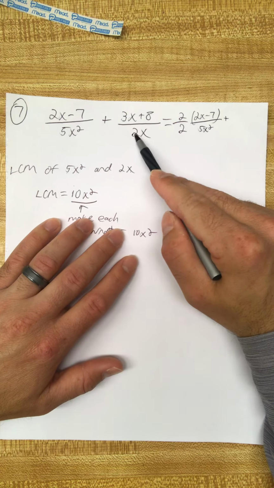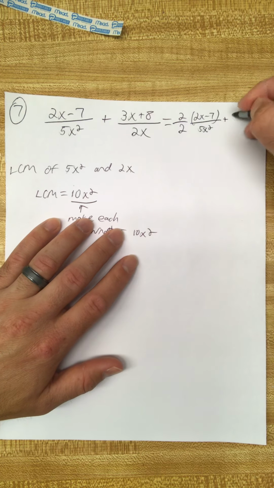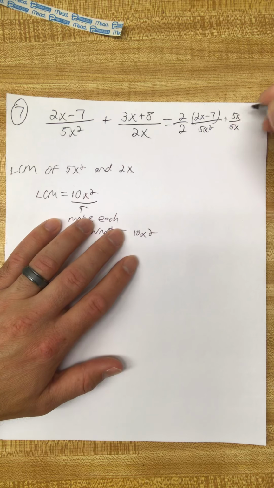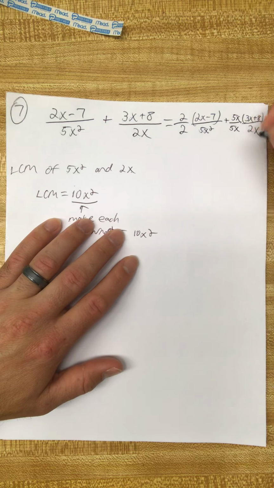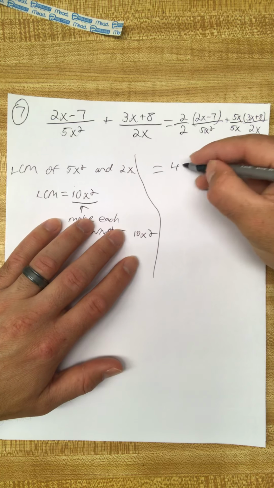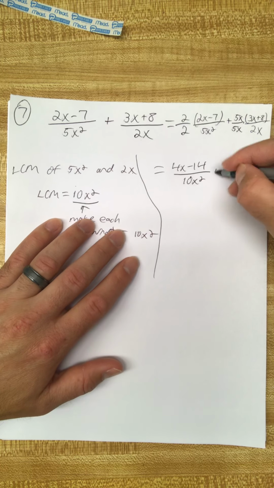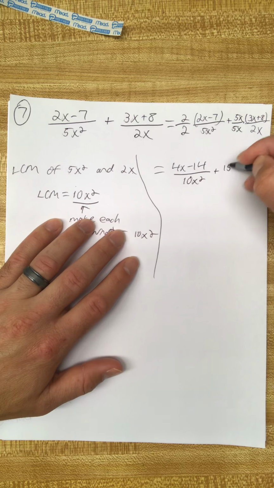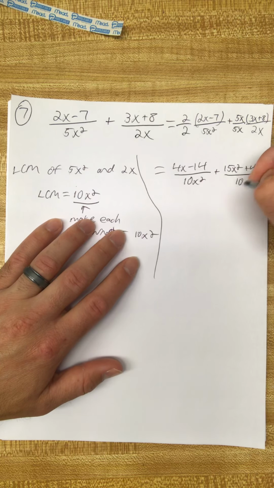I gotta turn my 2x into a 10x squared. So I gotta multiply by 5, and I gotta multiply by an x. So multiplying by 5x divided by 5x. So up here, I'm going to come out with 4x minus 14 divided by 10x squared plus 15x squared plus 40x. And my denominator is 10x squared.